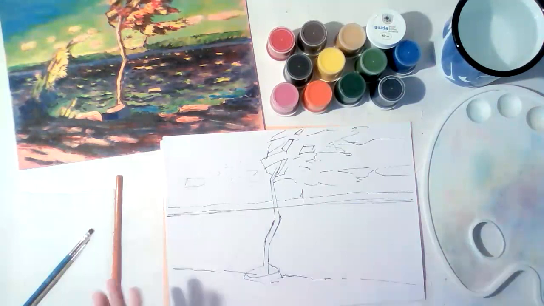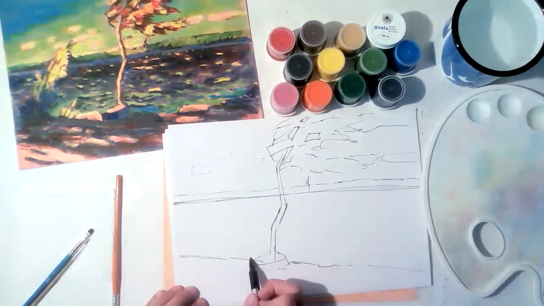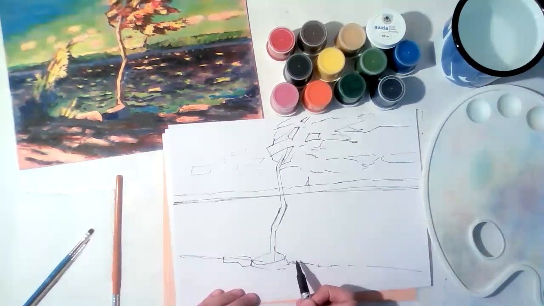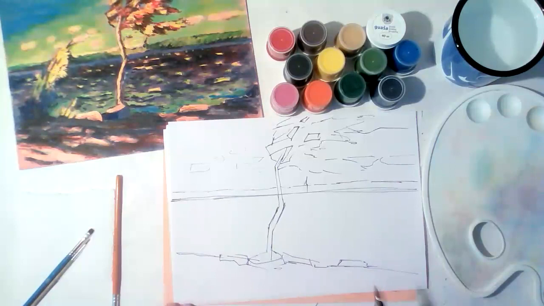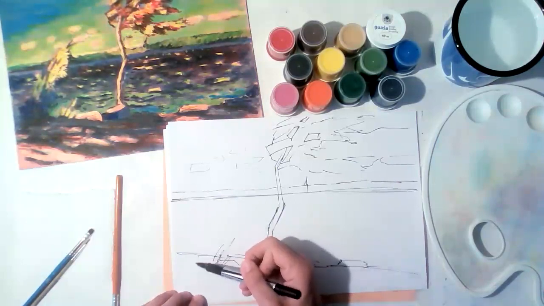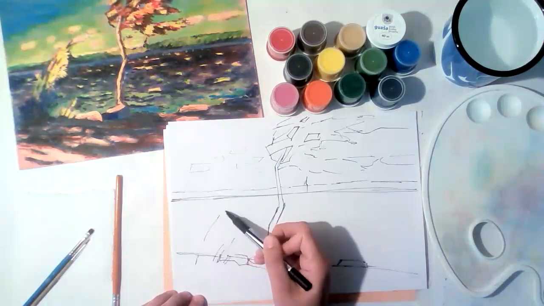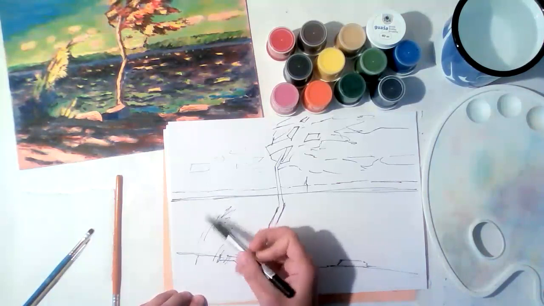All this part of light, I suggest you also mark precisely as a square, and it will be easier to mark them and not to lose them. And the bush as well, with this nice feeling of wind, this direction.